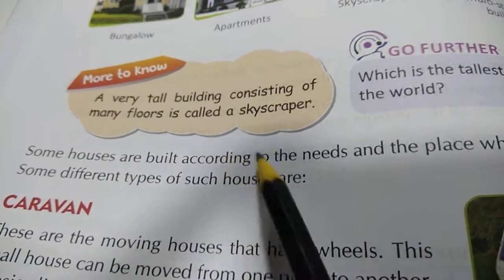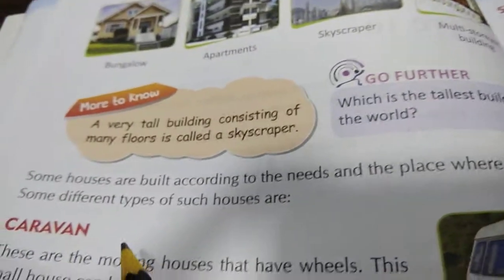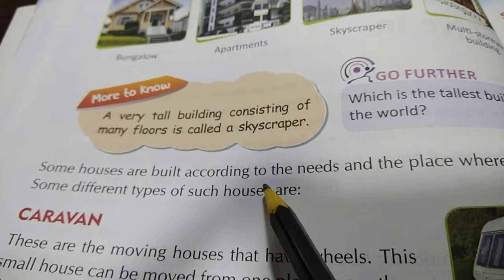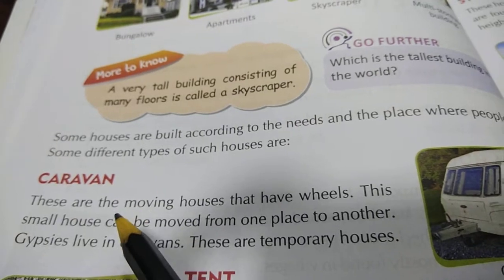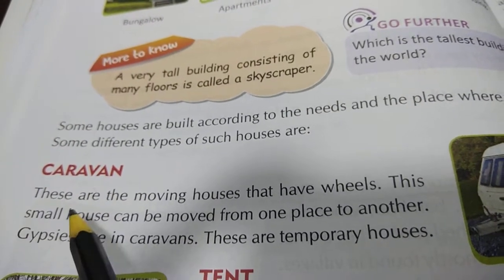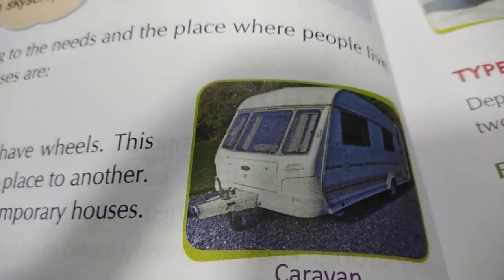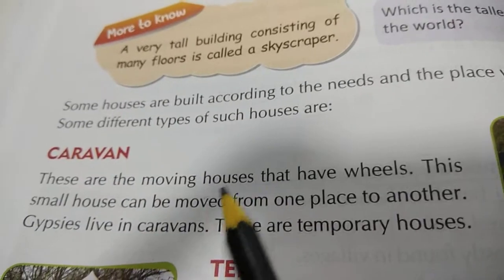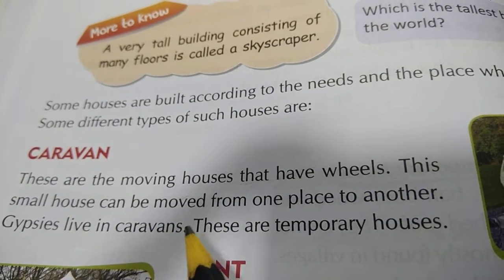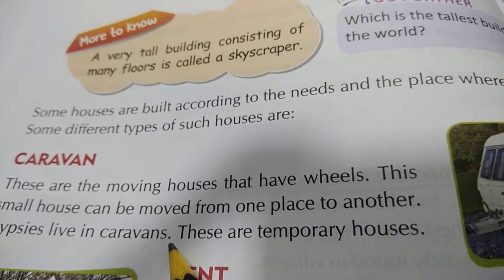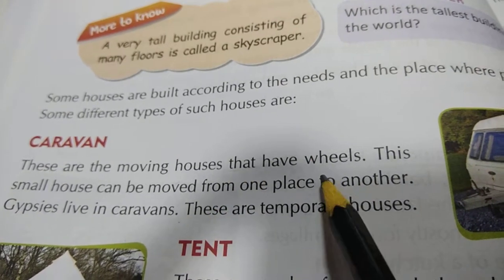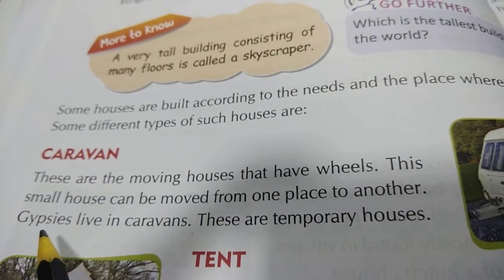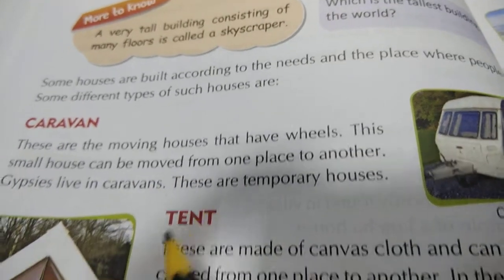Some houses are built according to the needs of the people and the place where they live. There are some other types of houses. The first one is the caravan. These are moving houses that have wheels. See, it looks like a bus, no? It can be moved from one place to another. Gypsies live in caravans. These are temporary houses.